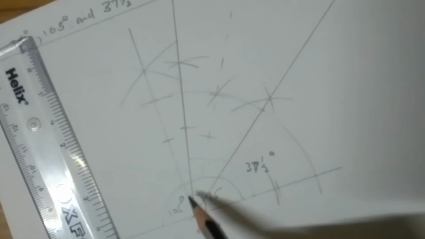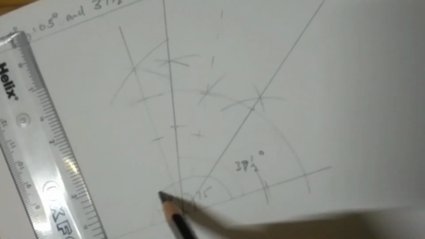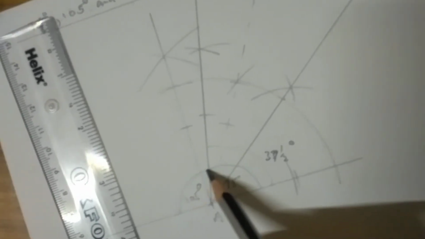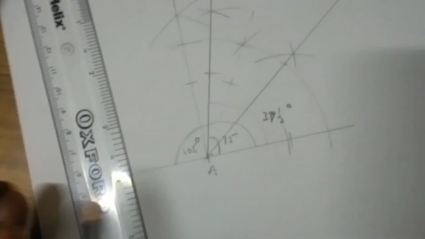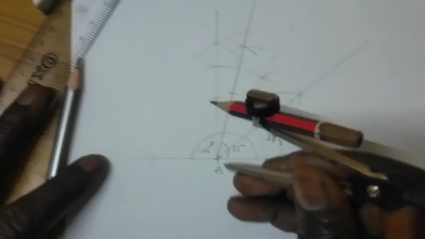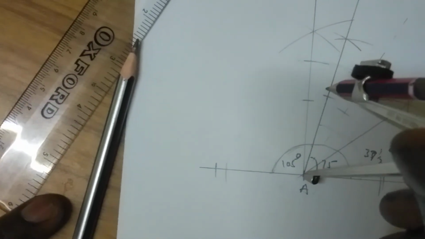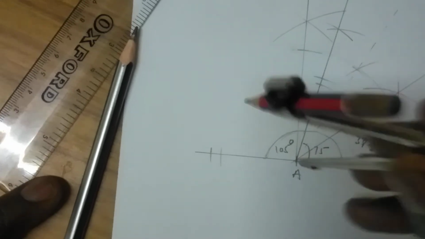So for us to get 52.5, we're going to bisect the angle of 105 degrees. When you bisect this angle, you're going to get 52.5 degrees. So we place a pair of compasses at point A, and then you draw an arc on this line of 105 degrees.